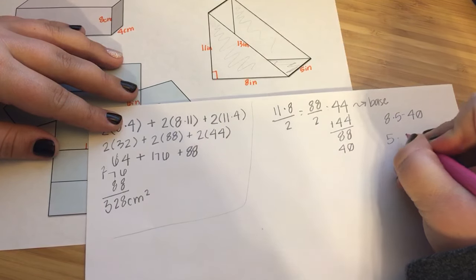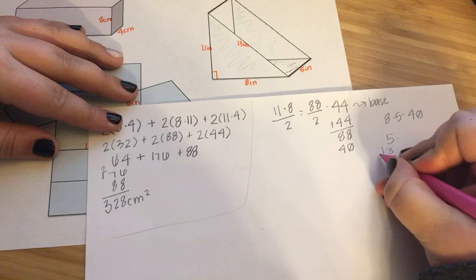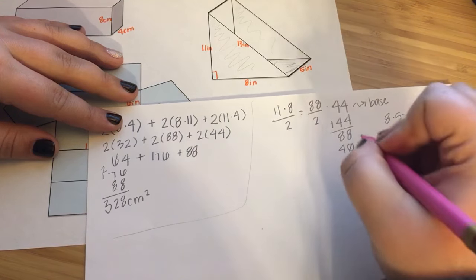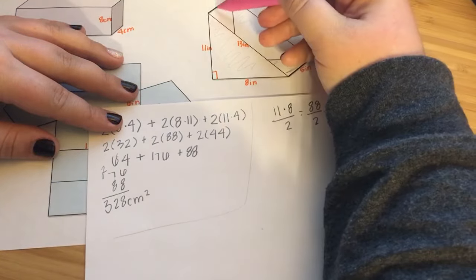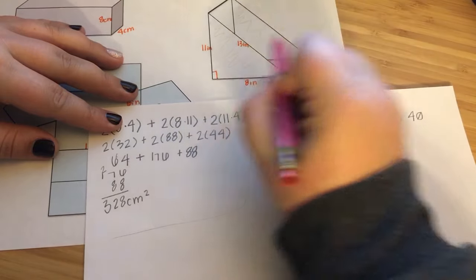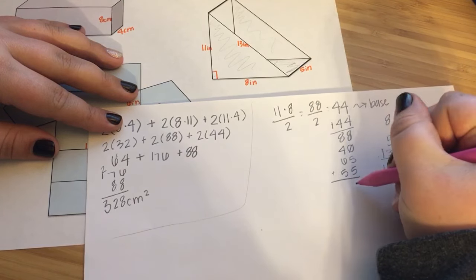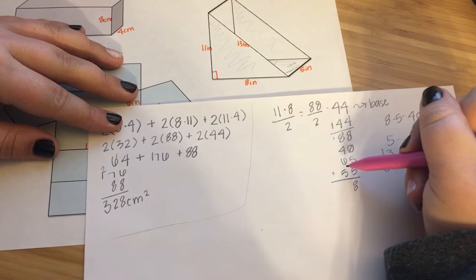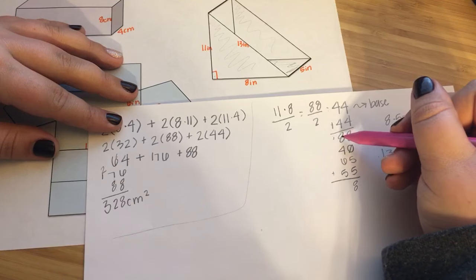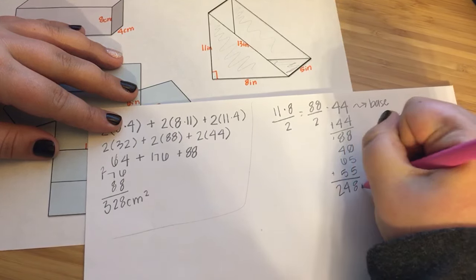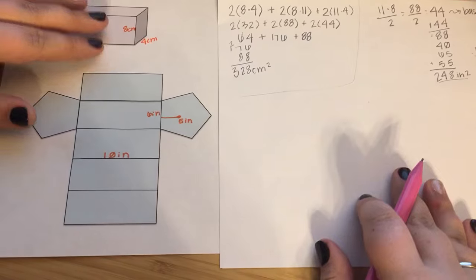My next side, because there are 2 more rectangles I'm looking at, I'm looking for the top, which has a length of 13 and a width of 5. And then I'm going to be looking for the side, which has a width of 5 and a length of 11. It seems like a lot of numbers, but I do promise you that if you organize your work, this will be a heck of a lot easier than trying to do this all in your head. My final step is to add all of my areas together to get the surface area, and I get a final answer of 248 inches squared for that triangular prism.